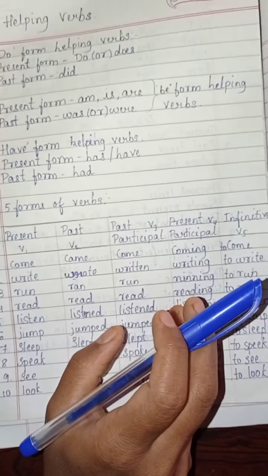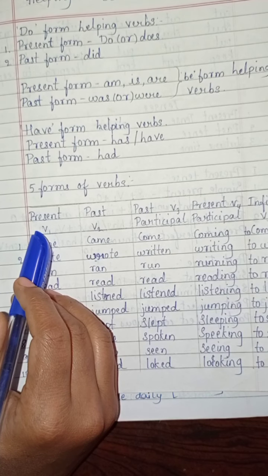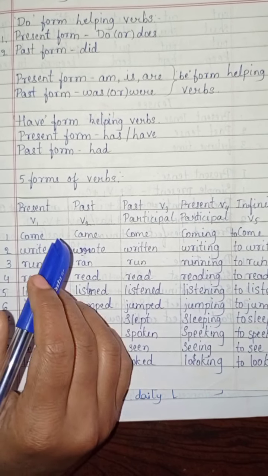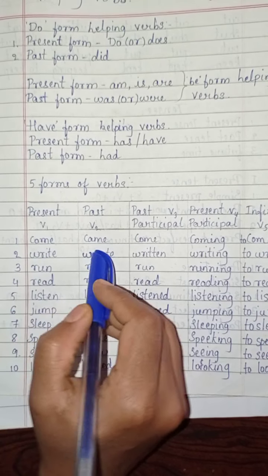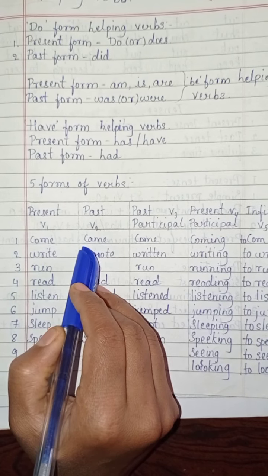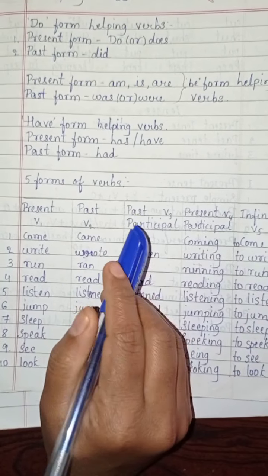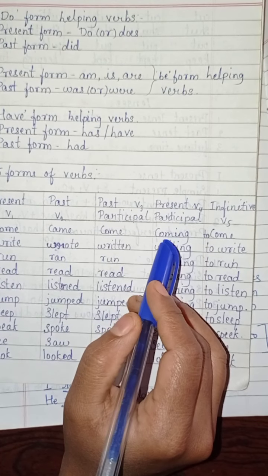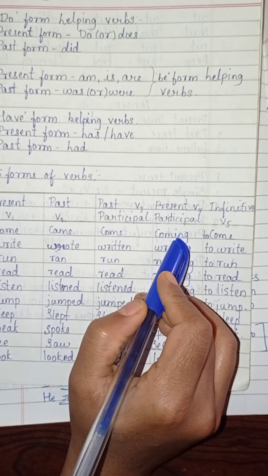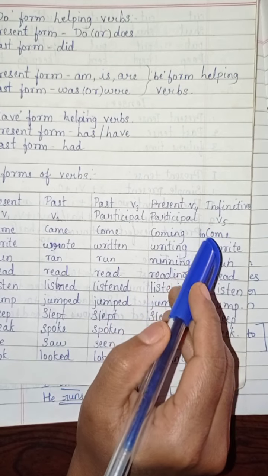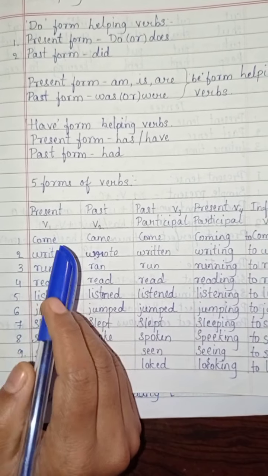Let's see some examples here. In the first form, the present form of the verb, for example, I'm telling you, come. First that will be come. After that, in the past form, that will change into came. And in the past participle, that will be come only. After that, in the present participle form, that will change into coming. We will add ing for this. And in the infinitive case, that will be to come. We will add to for this. To come.